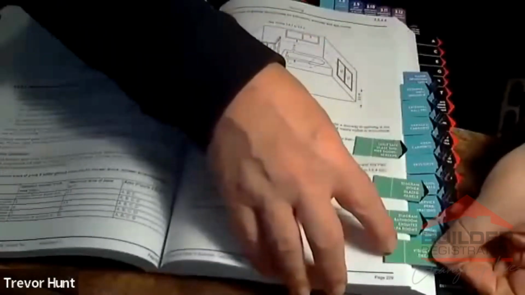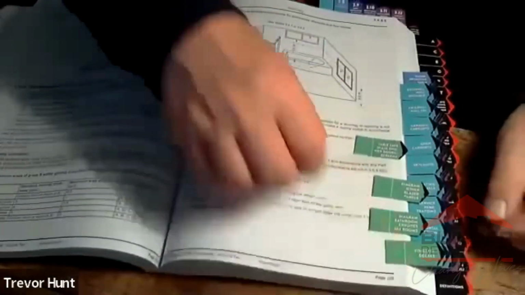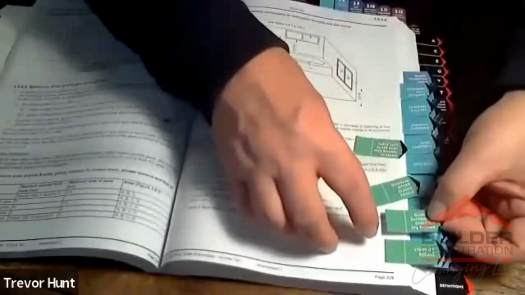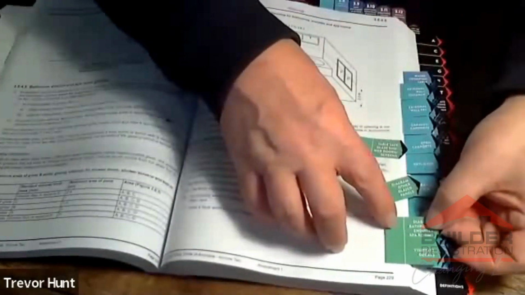This is all on page 229. Visibility decals is my first one. Then I'm going to be putting in bathroom diagrams for ensuites and spa rooms, then the diagram for other glazed panels, and then the table for safe glass shower doors and screens.